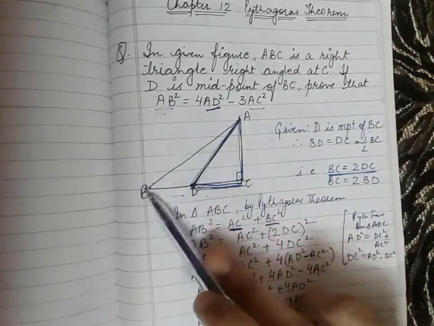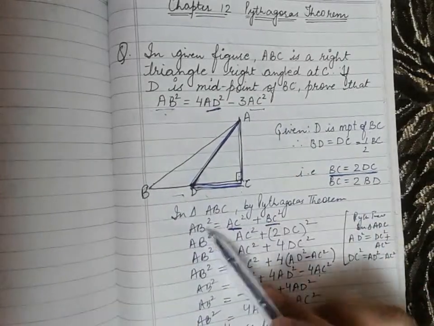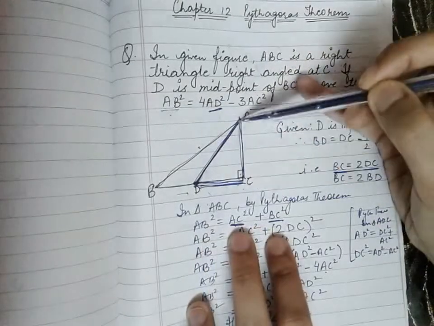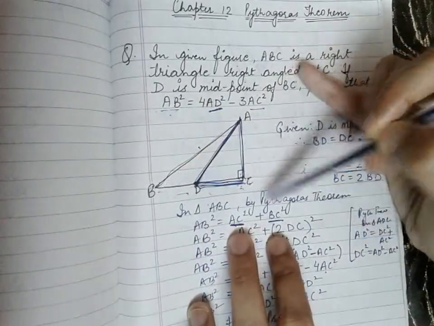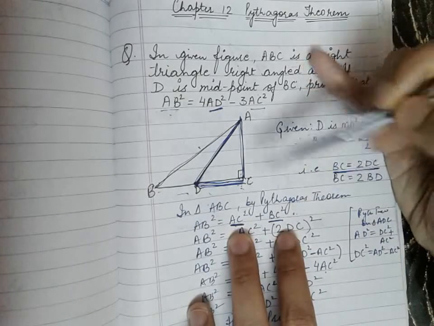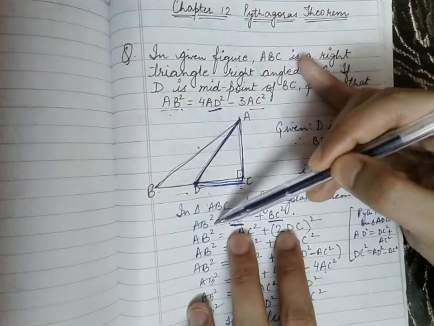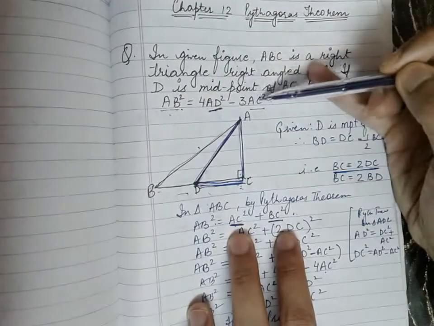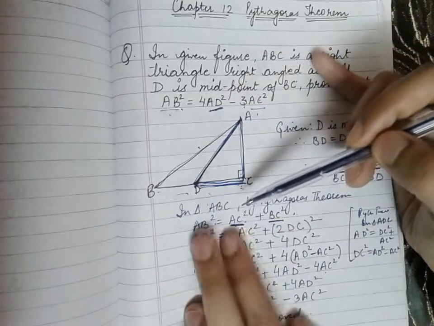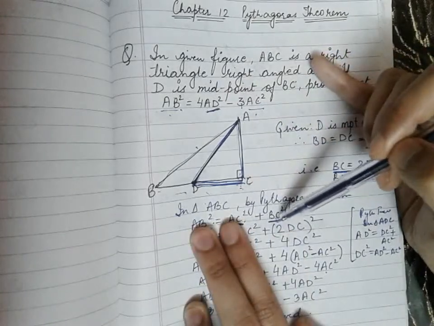In triangle ABC, if I apply Pythagoras theorem, I will get AB square, hypotenuse square, is equal to AC square plus BC square. This I have got. Now compare what you needed and what you have got. AB square I have got. AD I have not got. AC is present. Ignore 3 right now. AC is present. So leave these two and see how can we change the third one.